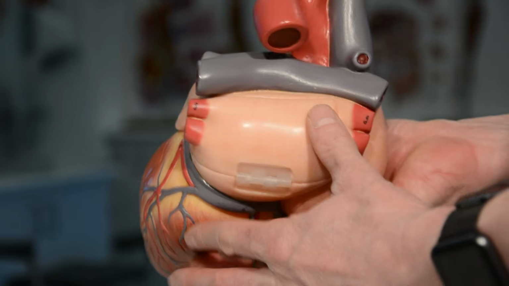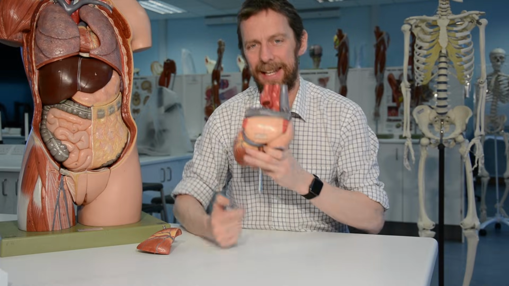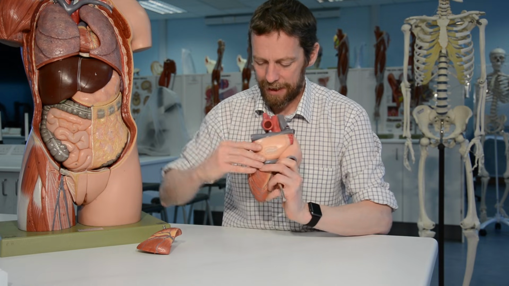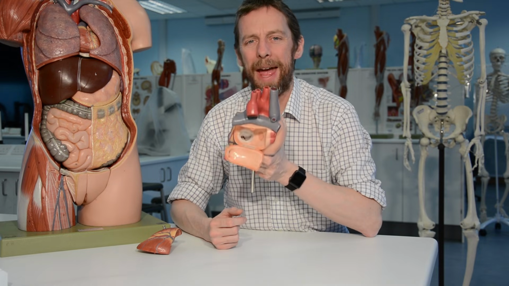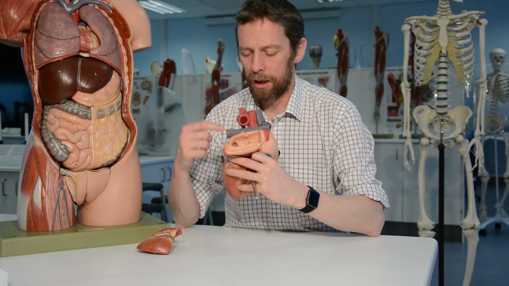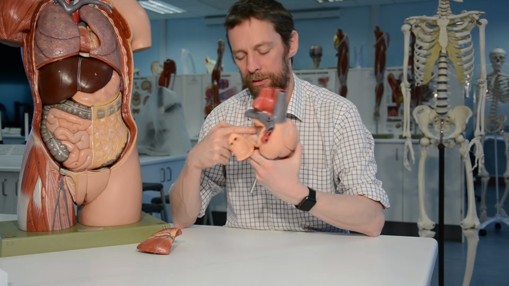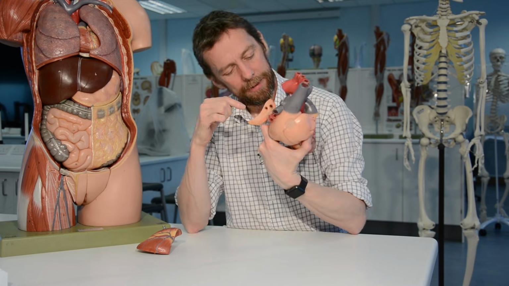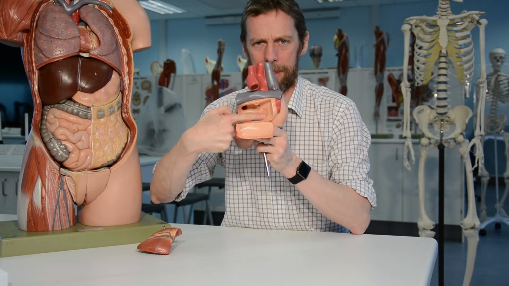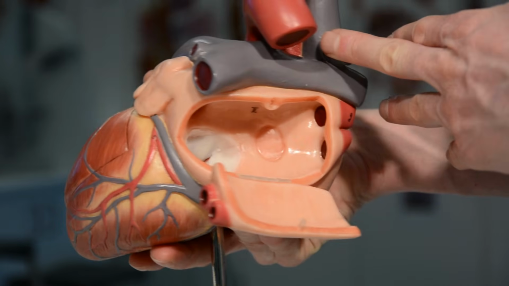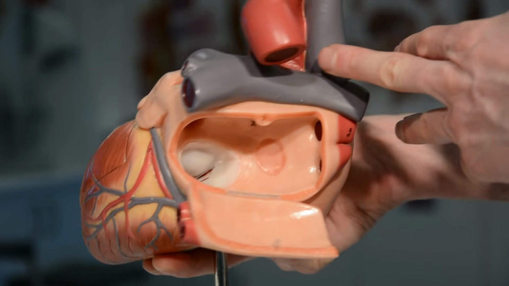So if I'm going to look at the posterior part of the heart, this then is the left atrium, and the two pairs of pulmonary veins are going to drain blood into the left atrium, and this is going to be highly oxygenated blood. On the left atrium we can see the other side of that fossa ovalis, or oval fossa, and then we can see this valve here.